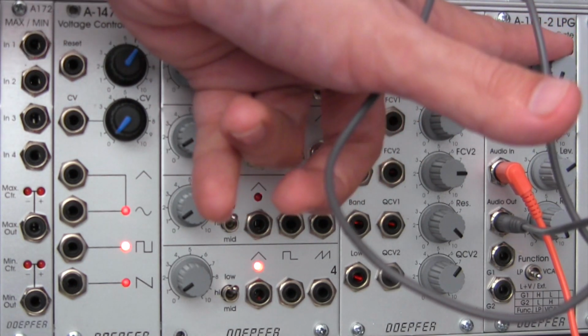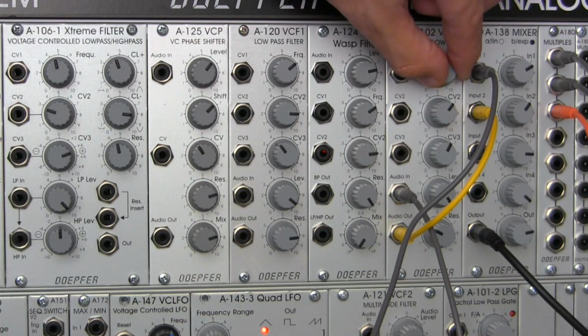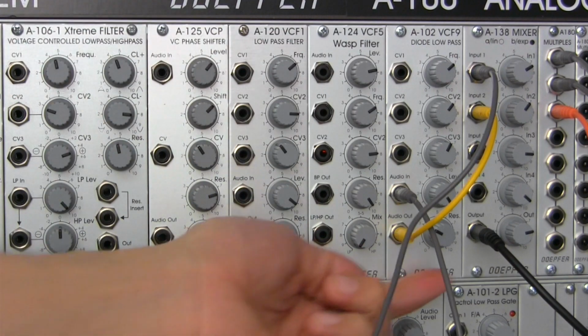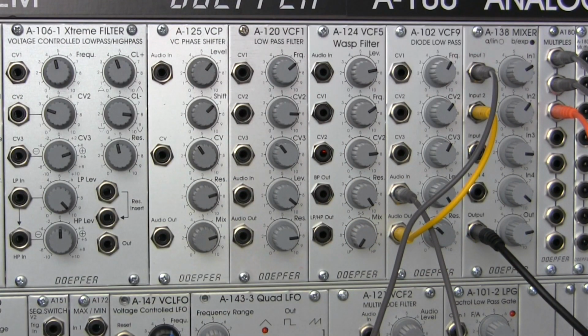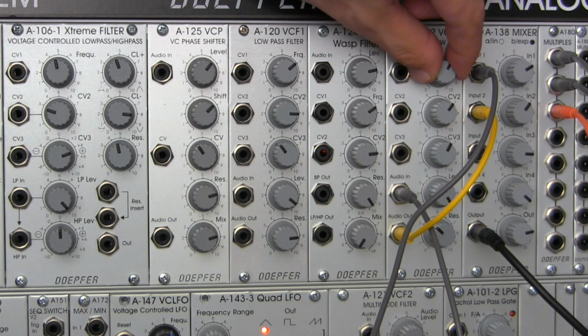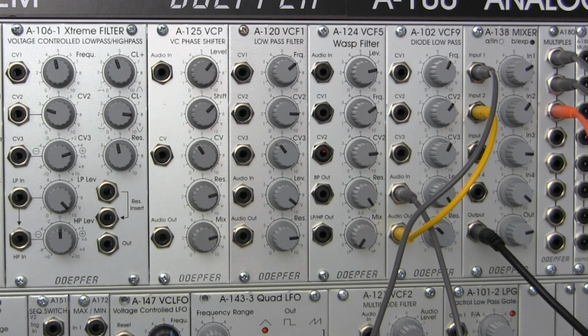Okay, I'm going to turn the cutoff all the way down, and now let's turn the diode up. So definitely a different type of sound going on here.